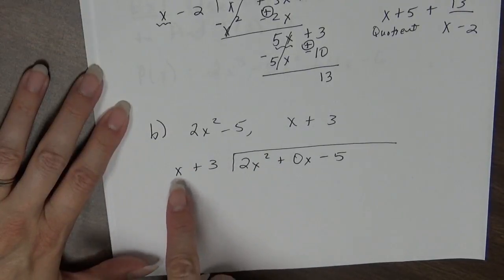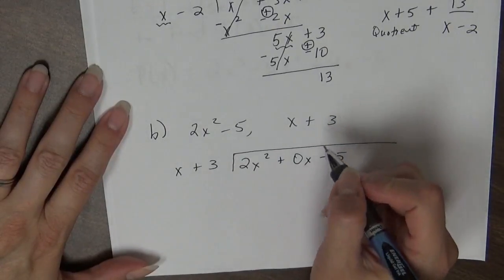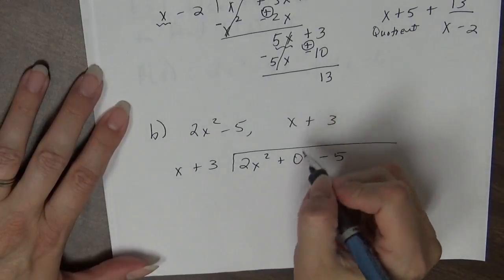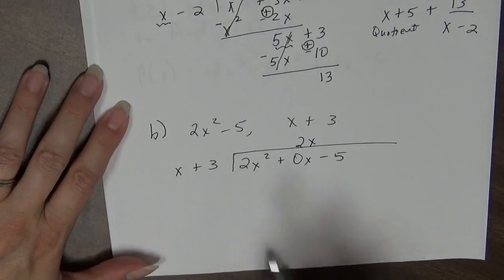And now we're ready to work through it. So x times what gives me 2x squared? Well, we need to multiply that by 2. 2x. So we'll put 2x in the x column, and multiply back. 2x times x is 2x squared.